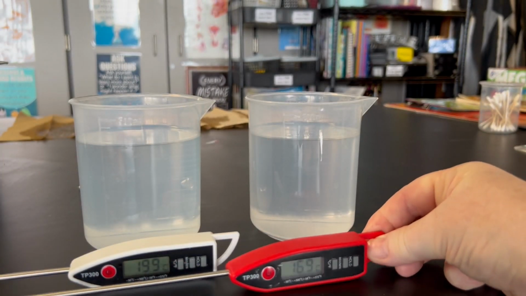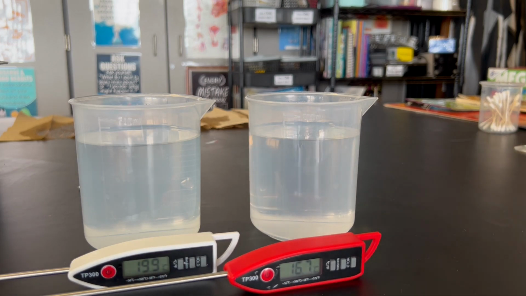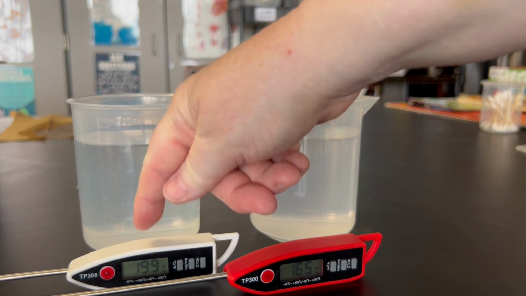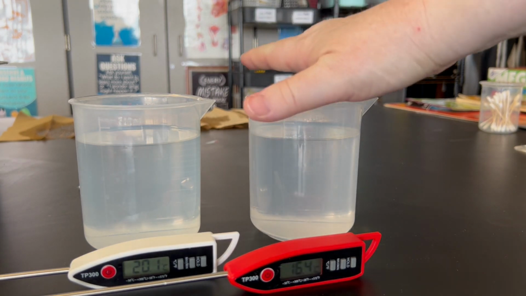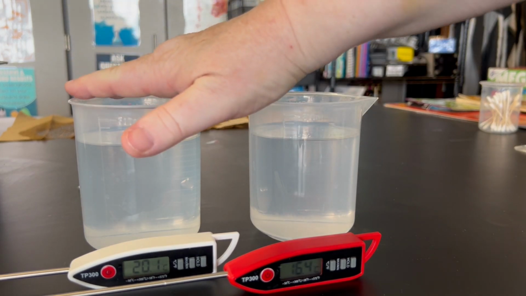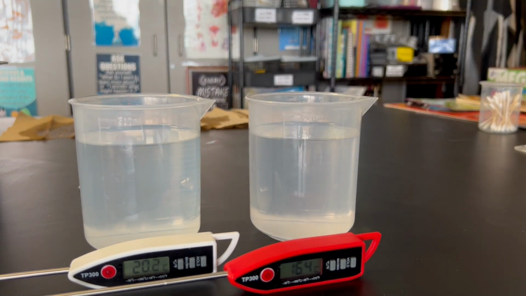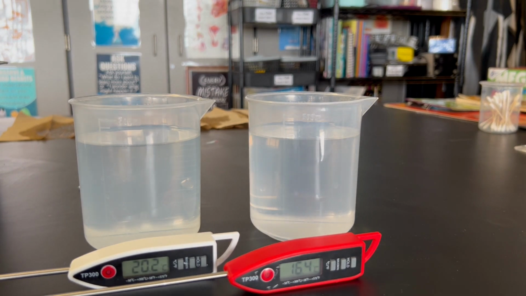Okay, and then here is this thermometer here, and you can see already this one has started to make some other changes. Okay, and we'll wait a moment until we see changes in that red thermometer that came out of this beaker. Remember, the white thermometer came out of this beaker, the red thermometer came out of this beaker. They both contain a liquid, right? But what do we see happening?